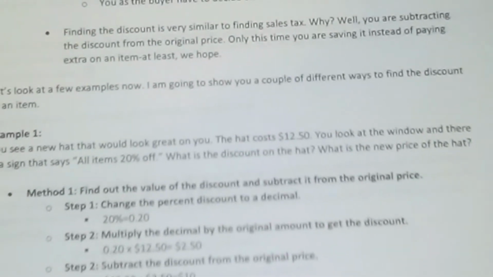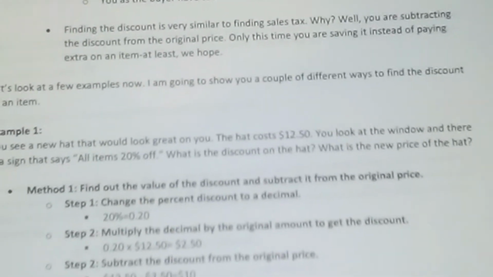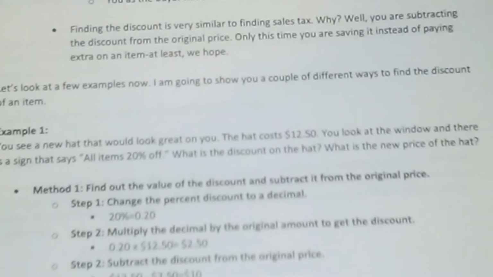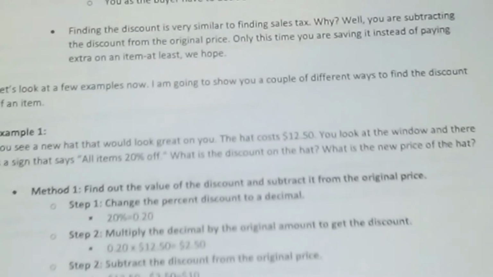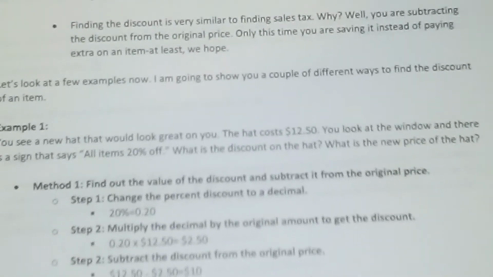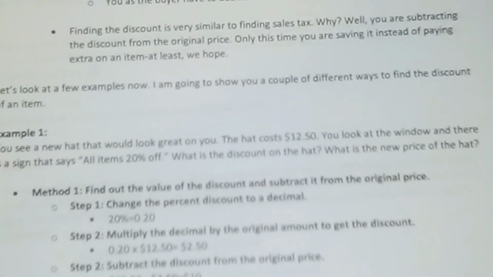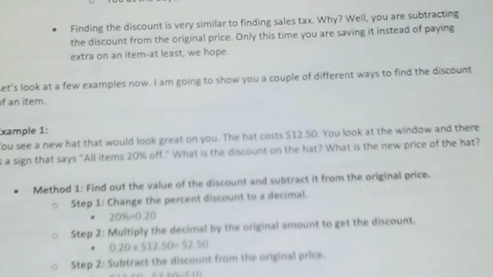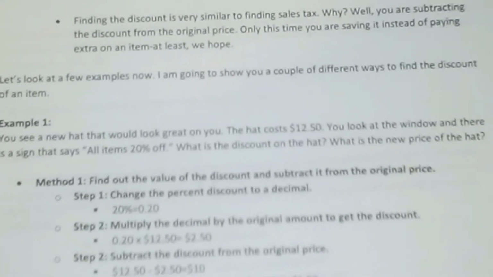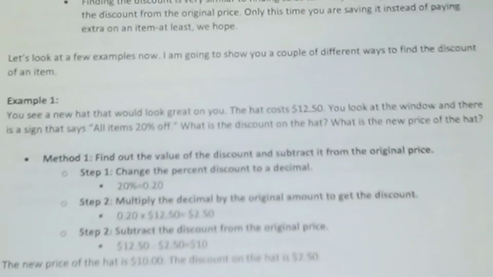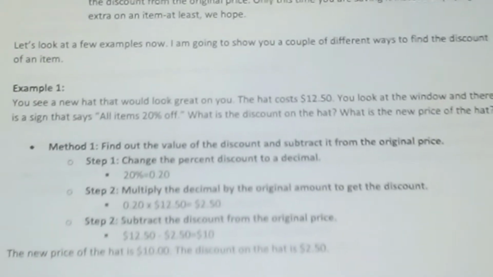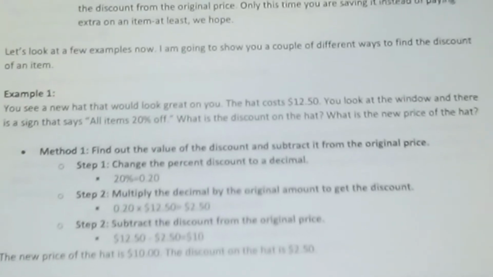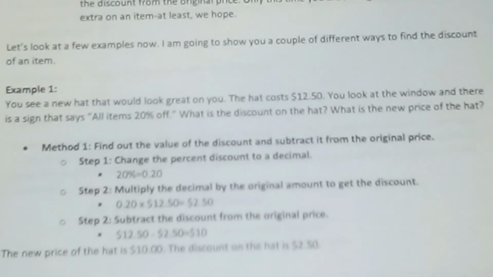As the buyer, you have to decide how much money you are saving. Finding the discount is very similar to finding sales tax. Why? Because you are subtracting the discount from the original price. Only this time you are saving it instead of paying extra on an item. At least that's the goal. So let's look at a few examples of finding discount. I am going to show you a couple different ways to find the discount of an item.